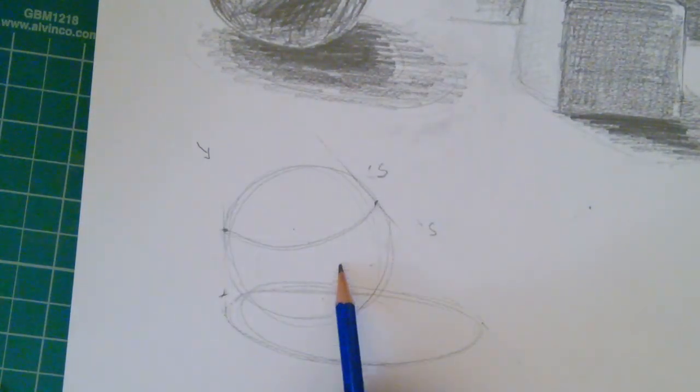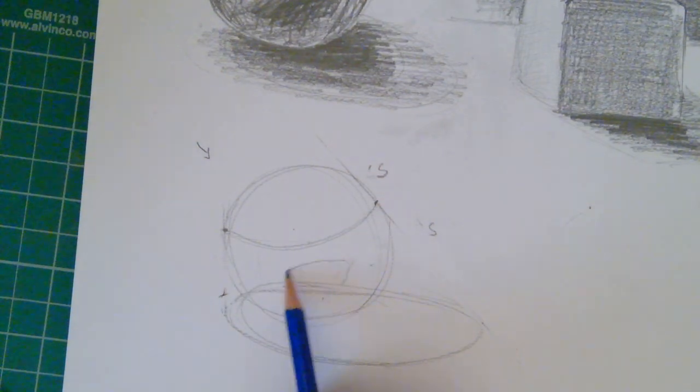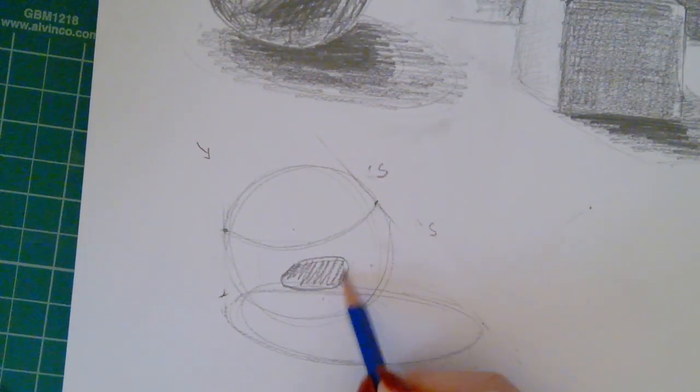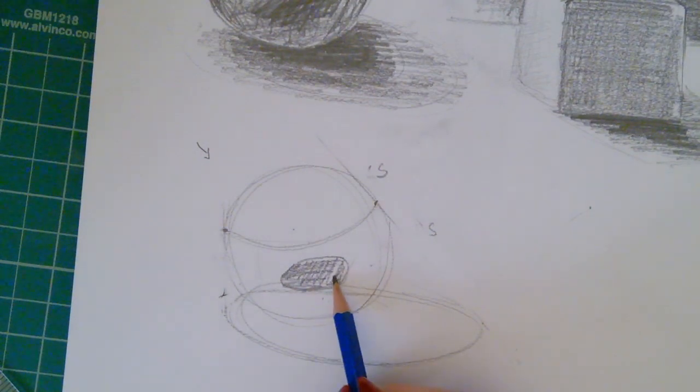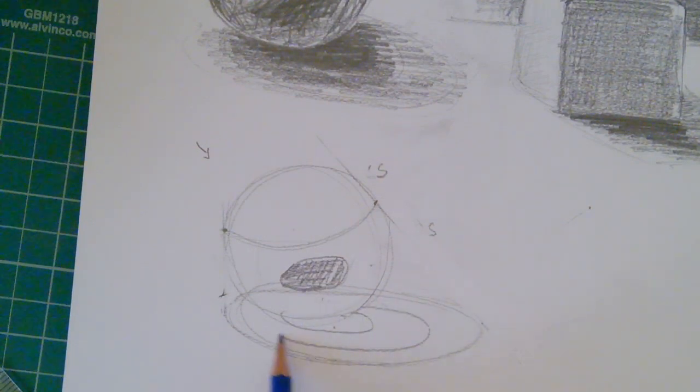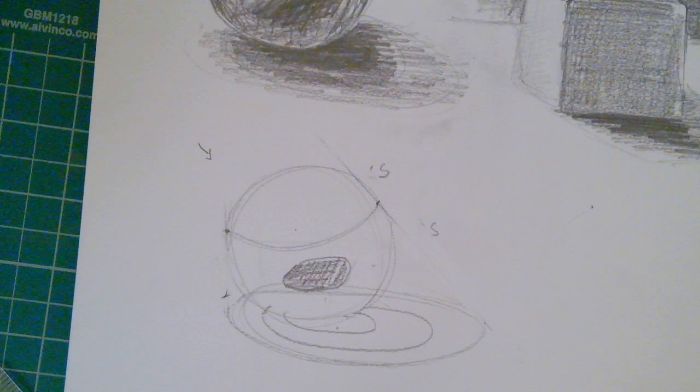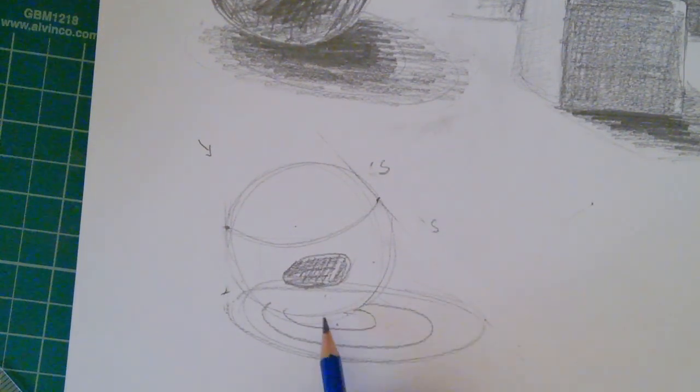Okay. Now in this space right here, this is your core shadow. So this is the darkest space of the entire sphere. When we come down here, we're going to do kind of like rings that come out as if you were to drop a rock in a puddle, where right here is the very middle of the rock dropping into the puddle, and then these rings kind of come out.